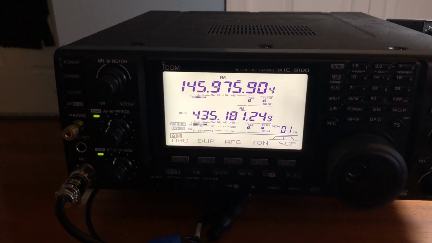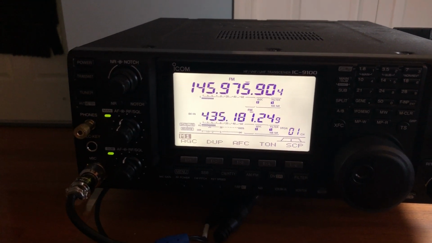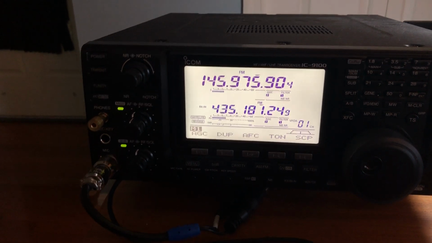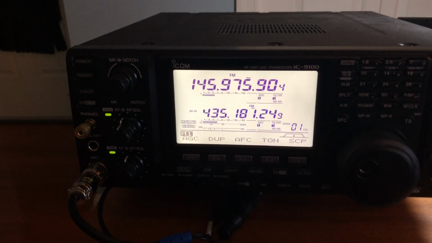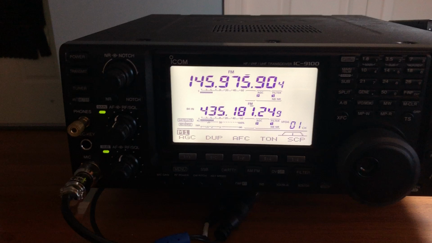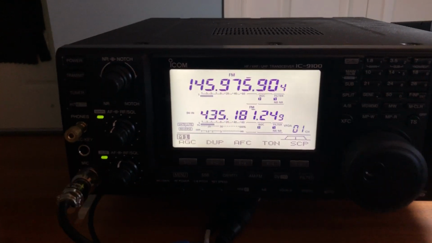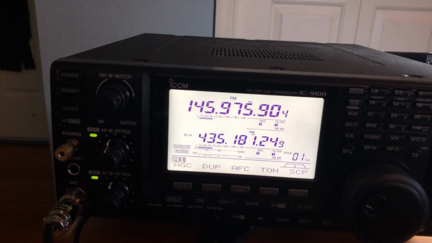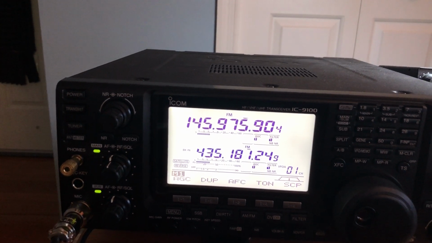So that's the problem. It's loading the subband and the main VFO backwards, and that's what's causing the problem here. And I thought if I showed that, it might be a little bit clearer as to what's happening.